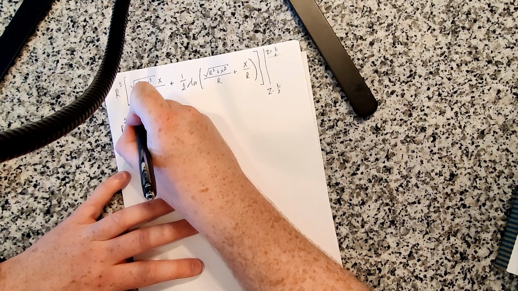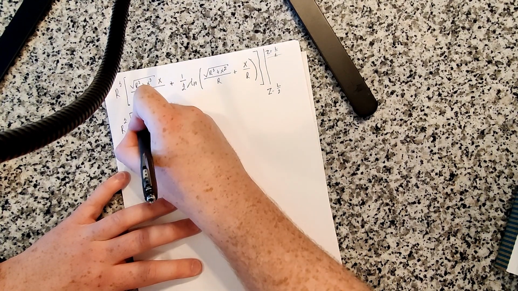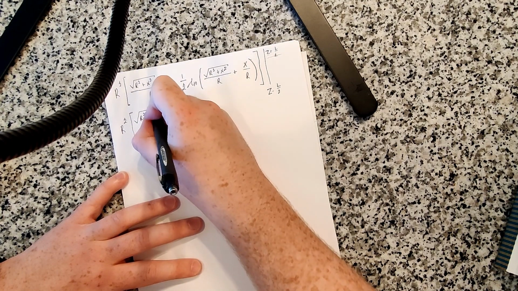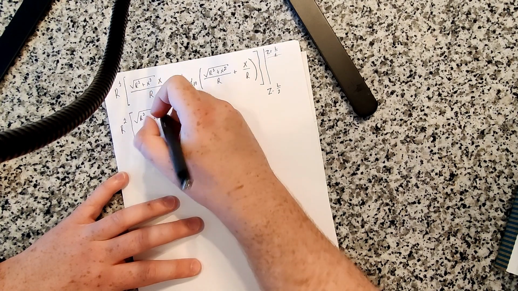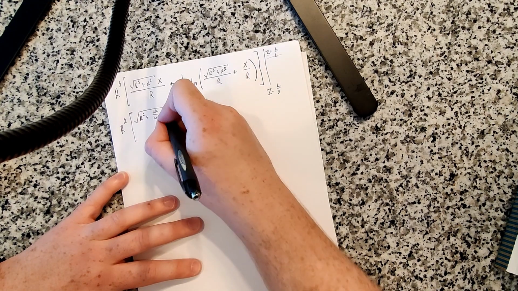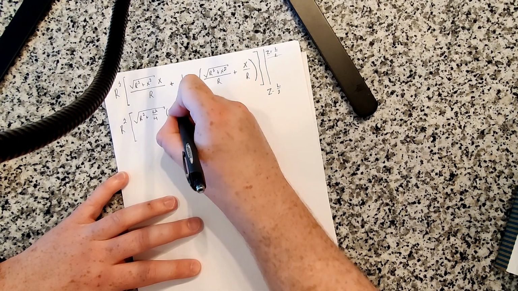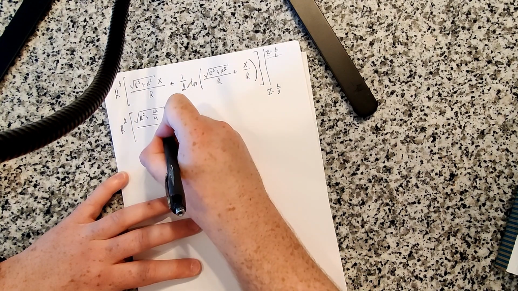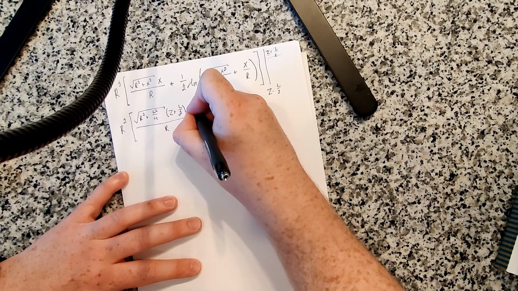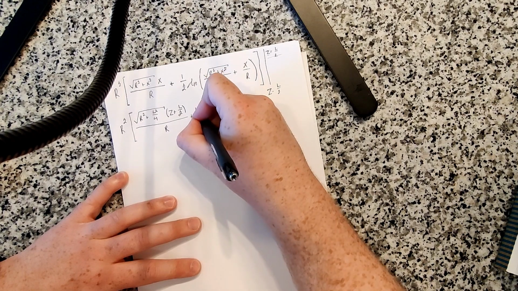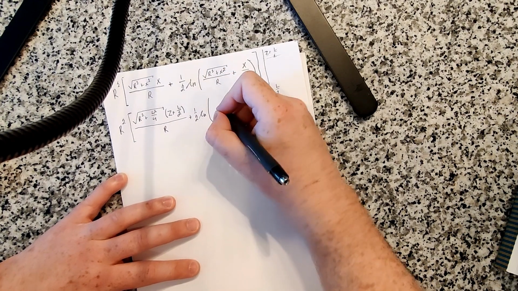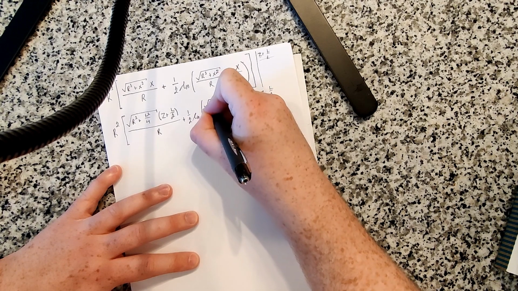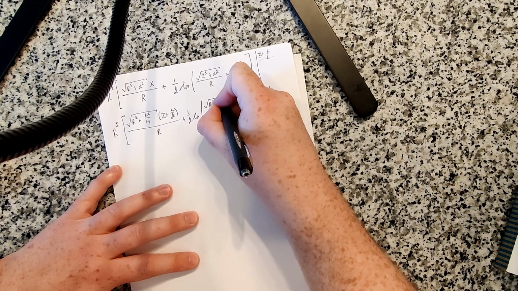So we have the square root of r squared plus L squared over 4, and then z plus L over 2, all over r, plus 1/2 the natural log of the square root of r squared plus L squared over 4.